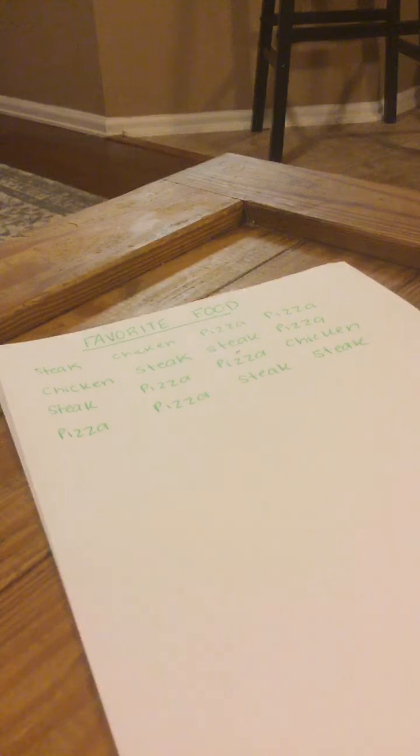So what I did here is I just made a list. It says favorite food, and then it's just a whole bunch of information. So what the frequency table is going to do is organize this information. So what I'm going to do is set it up. Now, we have favorite food, steak, chicken, pizza, pizza, chicken. It's just a bunch of random information. The frequency table is going to organize it.